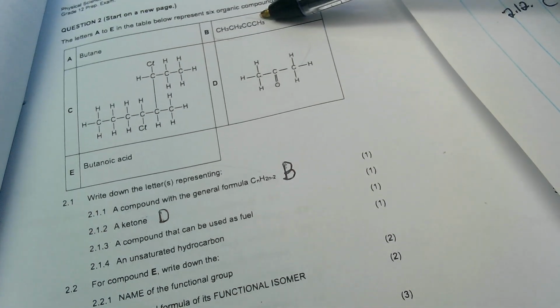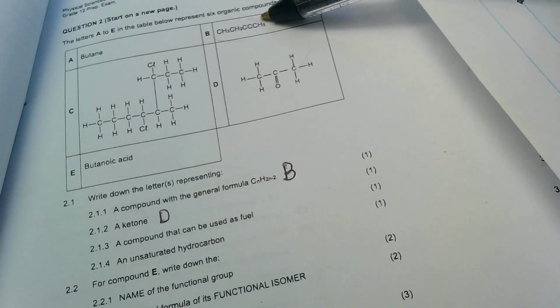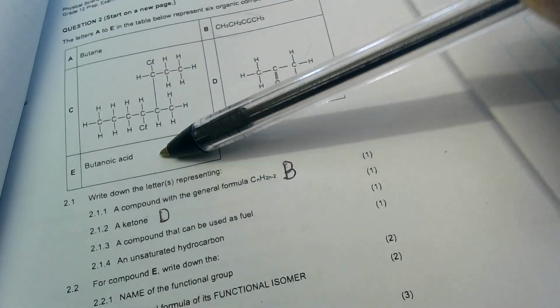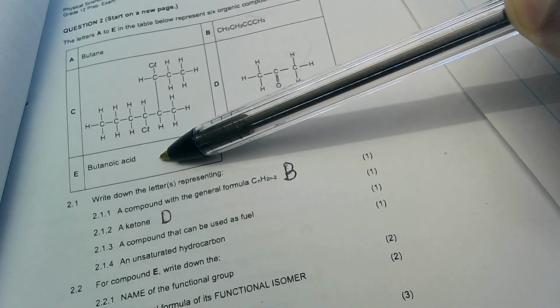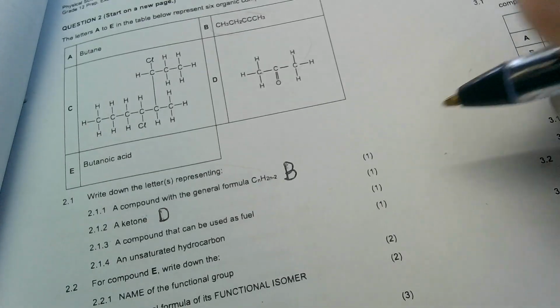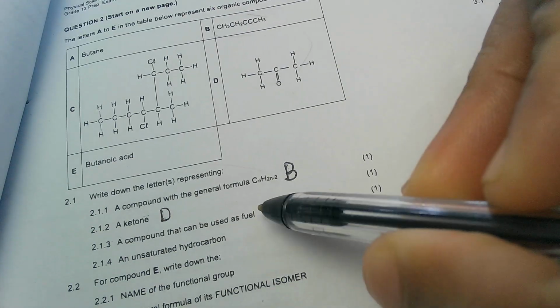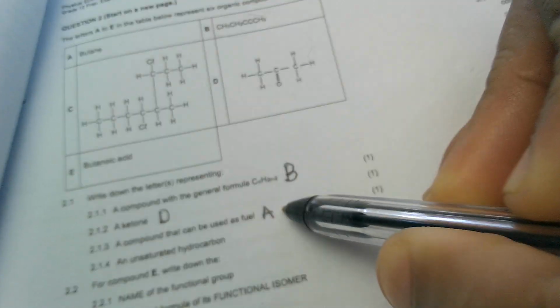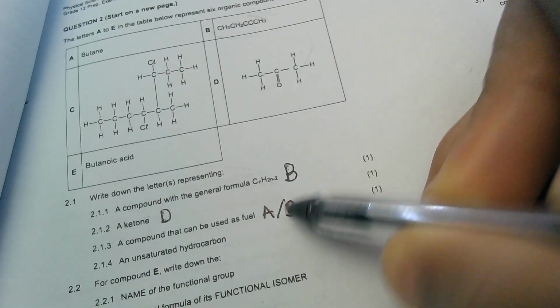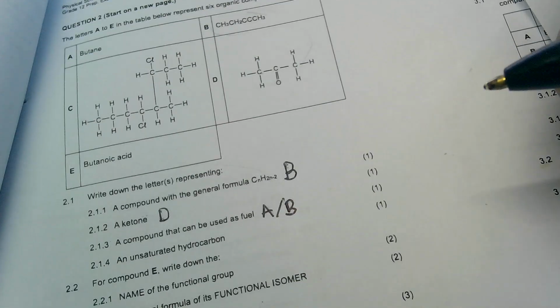This one also has only carbon and hydrogen atoms. But this one has Cl. This one has O. This one also has O. So which means we cannot take these. I can take an A and a B. So I'm going to take A, because they need the letters. You're going to put this one. All right. So you don't have to write those names.